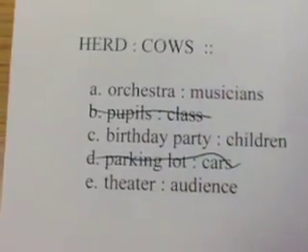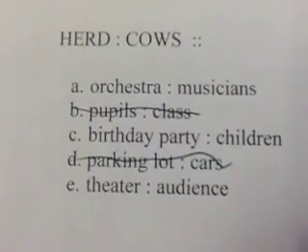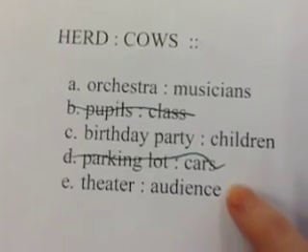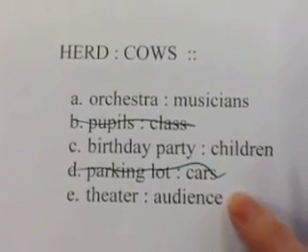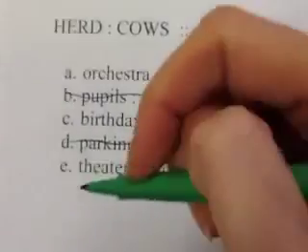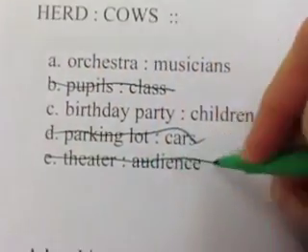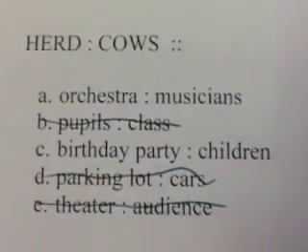And finally, a theater is made up of many audience. Now that doesn't sound right either to me. A theater is not made up of many audience. So I'm going to cross that one off too. All right, so we've got two left.